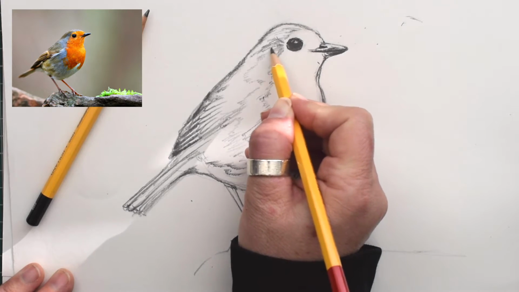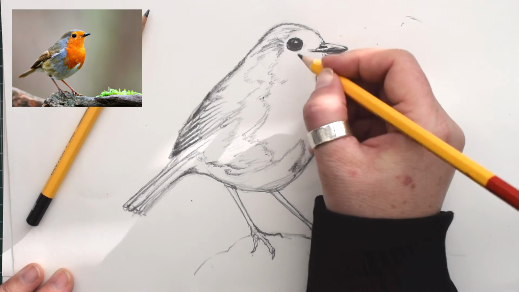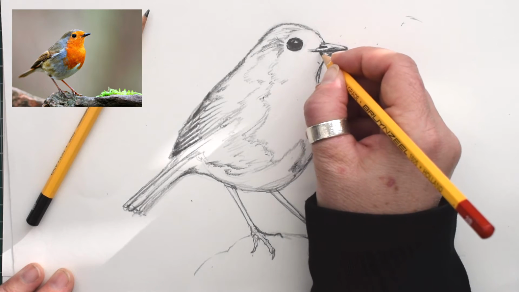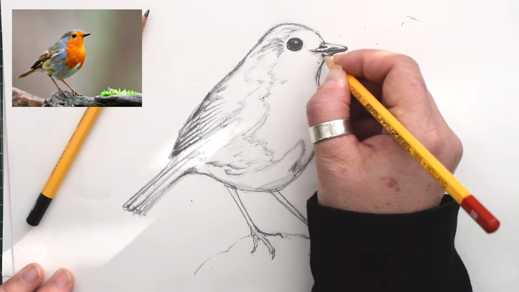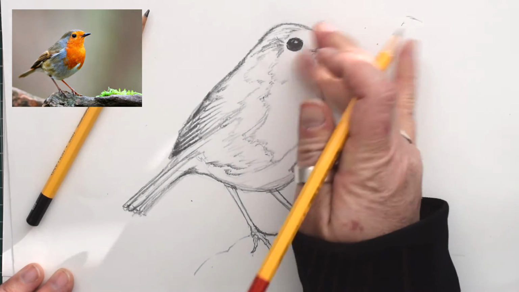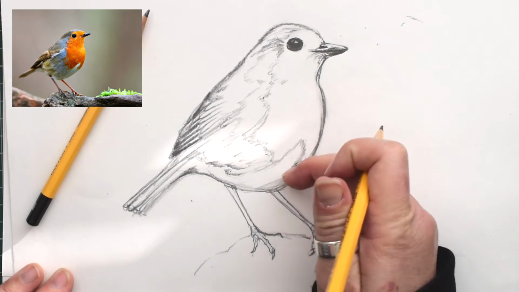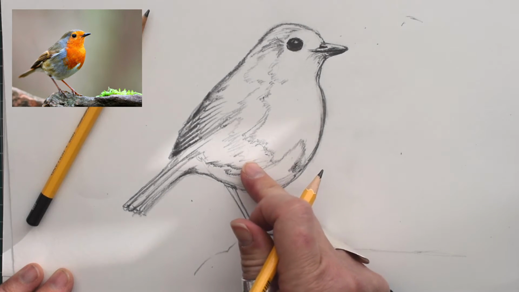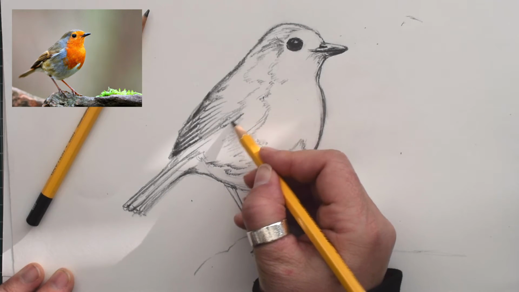Try and do the stroke in the direction of the feathers. So if the feathers under the chin are coming this way, then I do the stroke coming that way. I'm not going to fill in the red area because I am going to use some red.